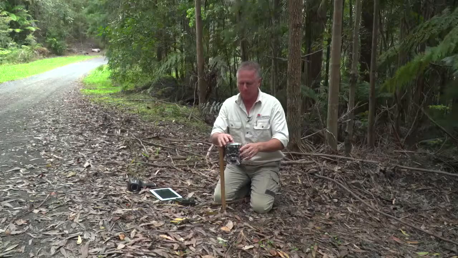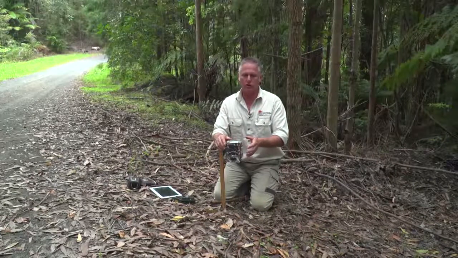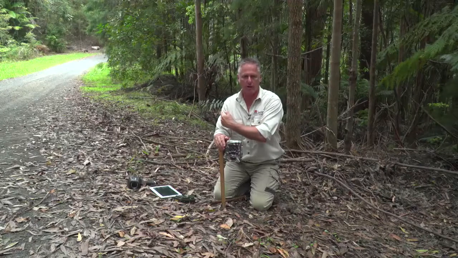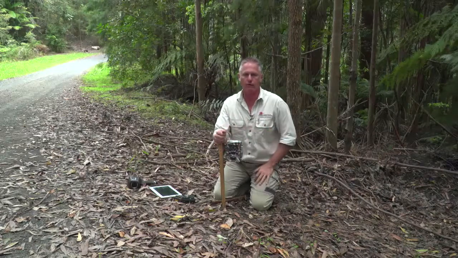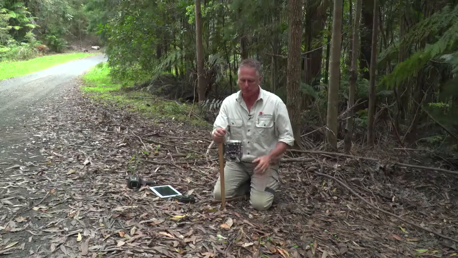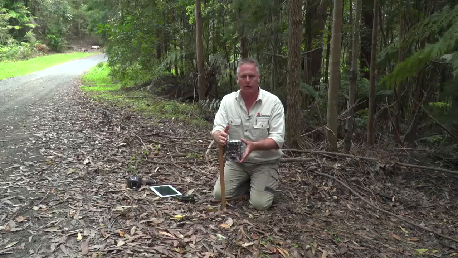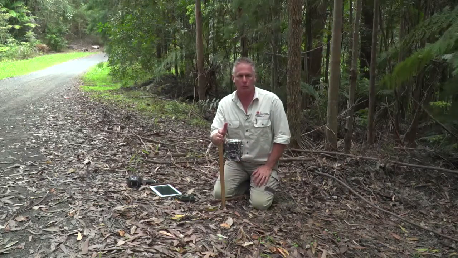The other thing about placing these cameras on trails is that you need to ensure that the direction of travel of the animal coming down the trail is going to cross through the different zones on the passive infrared sensor. So we've come up with a fairly easy way of deciding on that direction, and that is to go 23 degrees to the road direction.